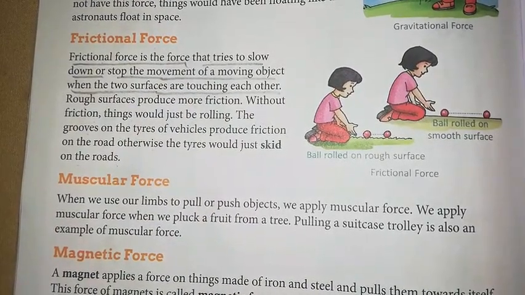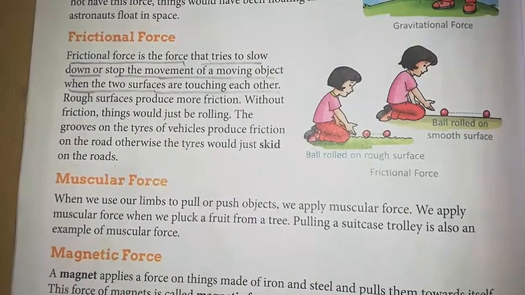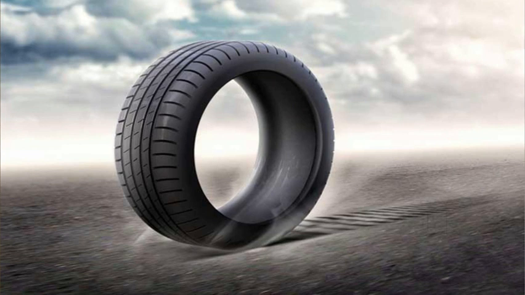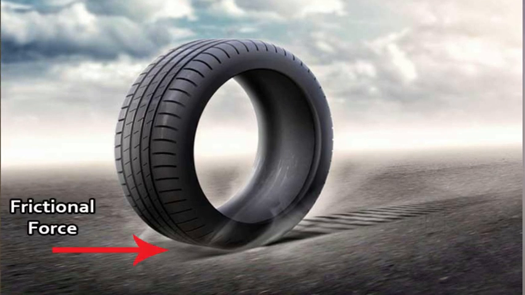Children, do you understand it? Let me tell you an example. Suppose a tire is moving over a surface. There is a force that acts between the tire and the surface. This force is frictional force. So in the case of the tire, frictional force acts at the point where the tire and the surface touch. This frictional force tries to stop or slow down the moving tire.